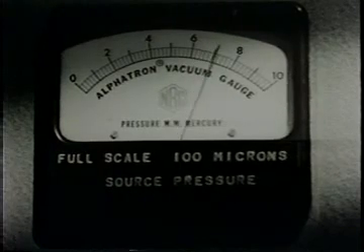Now I increase source pressure, and can read a new torque.